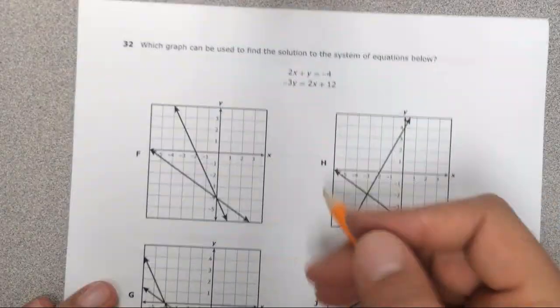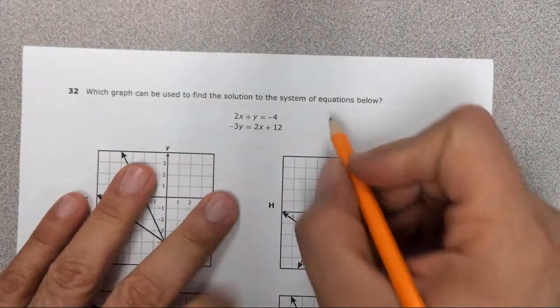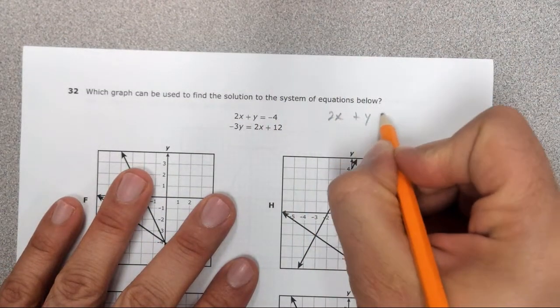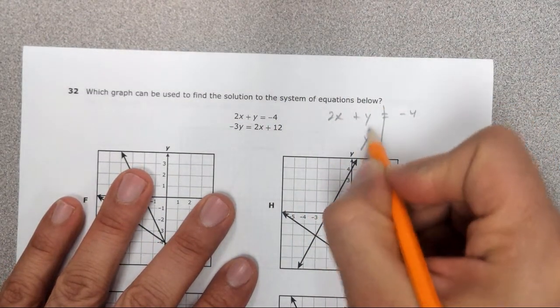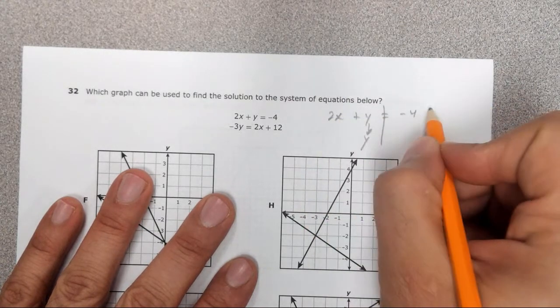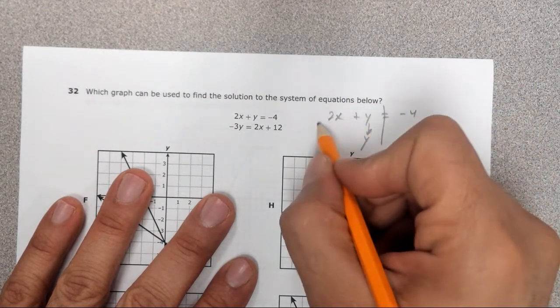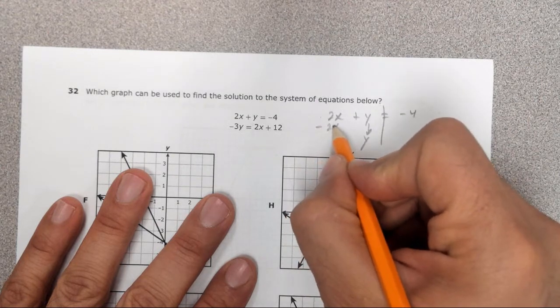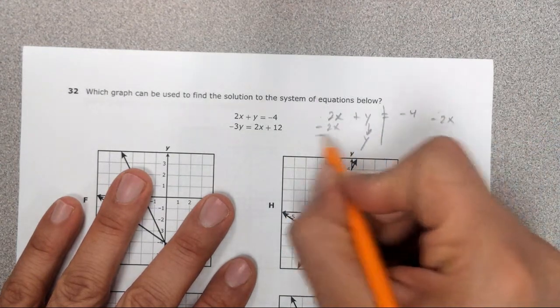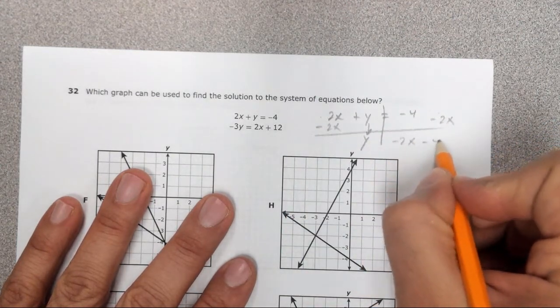Alright, next we'll do question number 32. Again, in order to graph it, what we need is to make it say Y equal to. Both of these do not, so in order to make it say Y equal to, the Y has to remain here, which means this guy has to go to the opposite side. Opposite side, opposite sign. Opposite of positive is negative. So Y equals negative 2x minus 4.